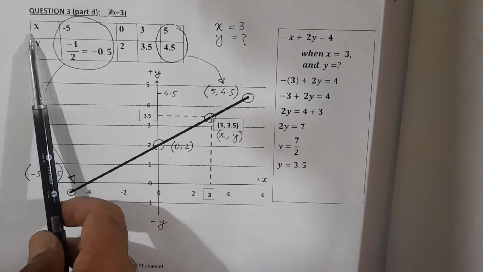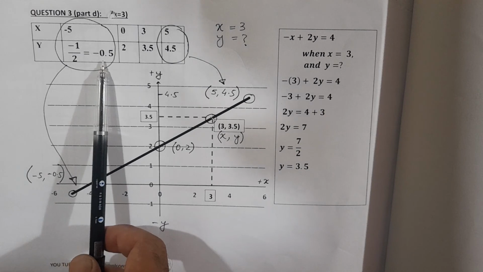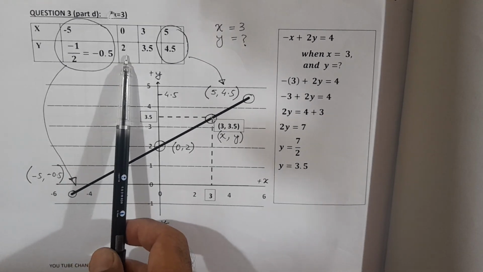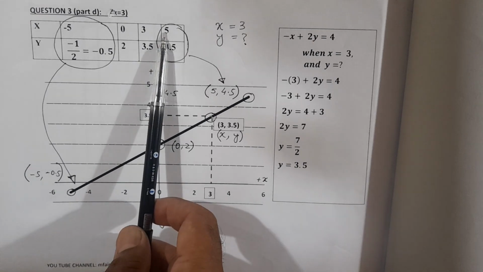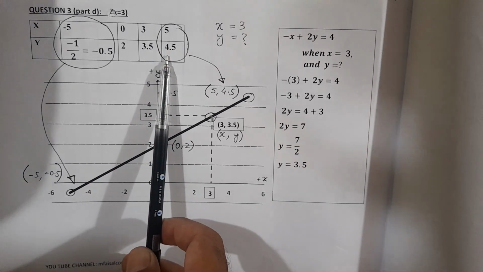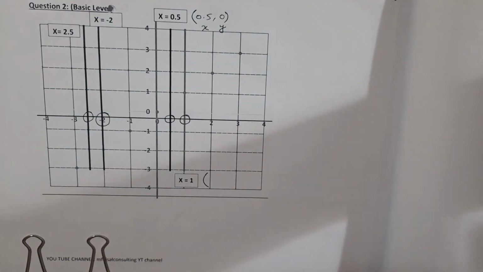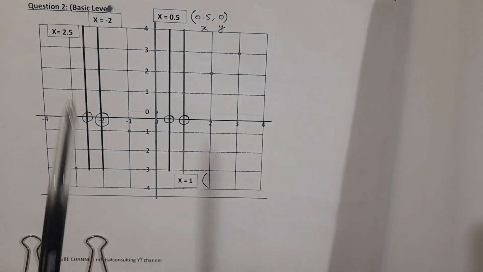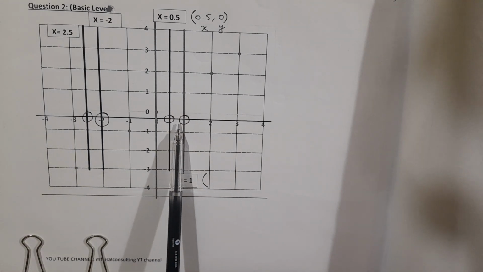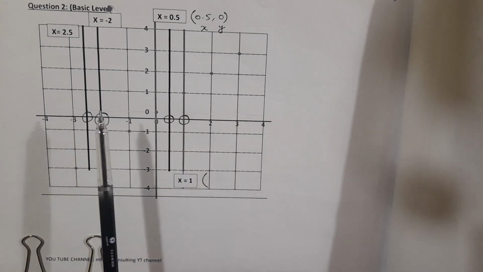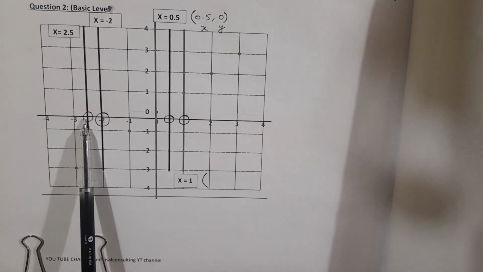Now we have drawn the table: x is equal to minus 5, y is equal to 0.5; x is 0, y is equal to 2; x is 3, y is equal to 3.5; x is 5, y is equal to 4.5. Now we're moving on to question number 2, basic level. This is on the x-axis: 0.5, 1, minus 2, and 2.5.